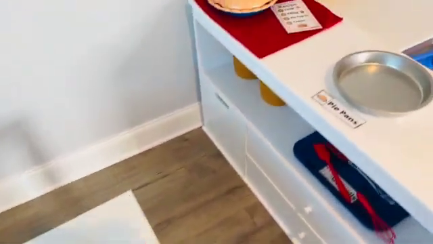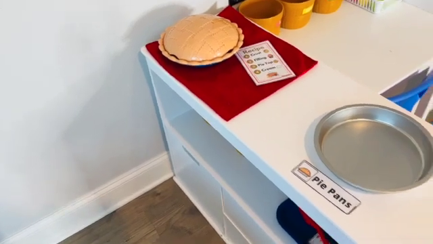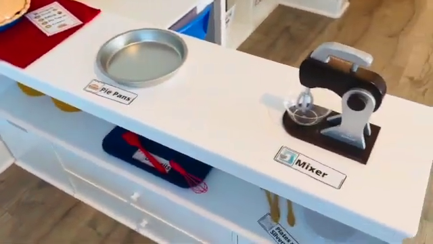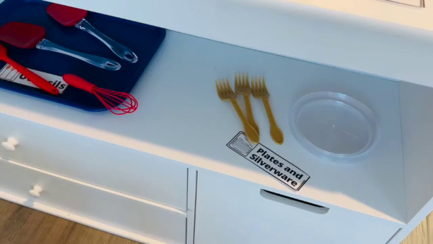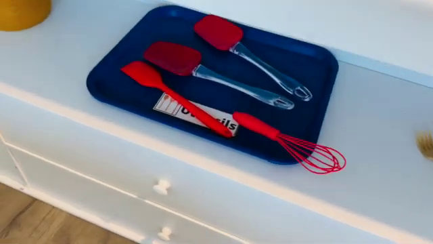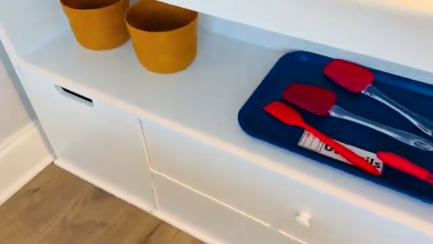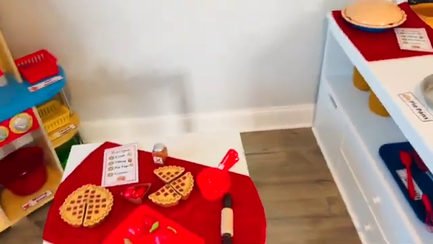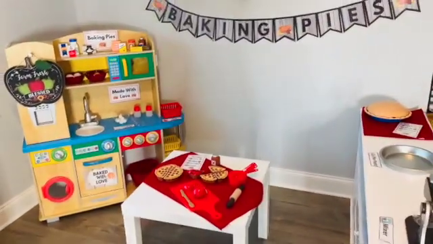And then here I have just another pie, some pie pans, a mixer, some plates and silverware, a bunch of utensils, and then a couple of buckets. So that is what we're doing in dramatic play.